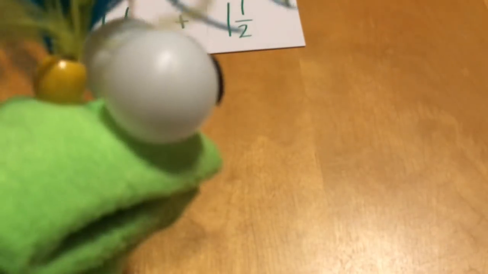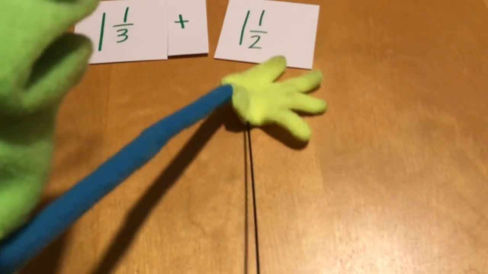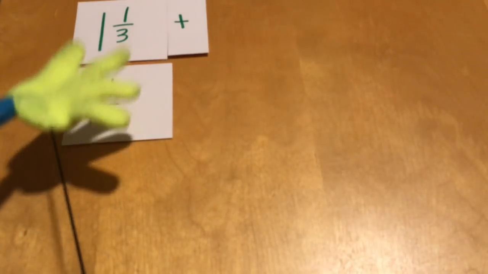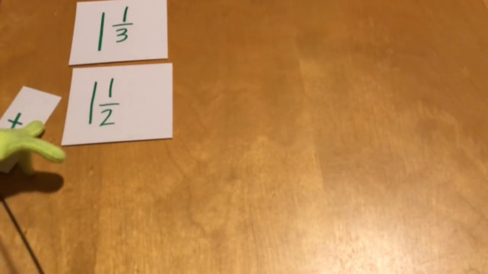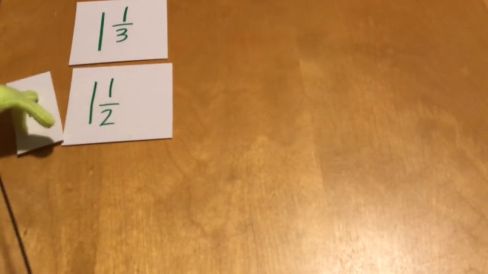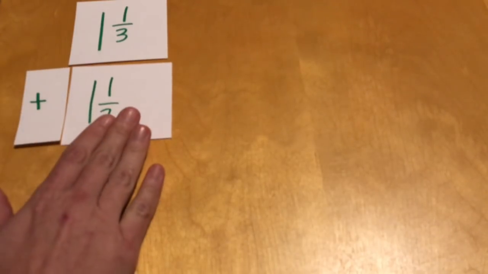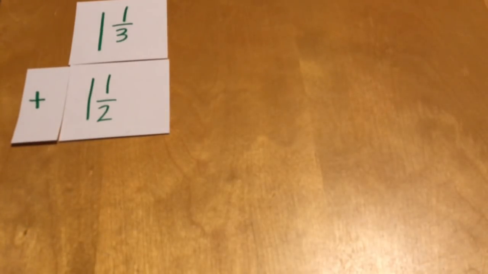Okay. Wait, first I want to move it around. I'm going to put this underneath. And this plus. Like that. Oh, I like what you've done there. Yes, putting it vertical instead of horizontal. Well, we have 1 1/3 and 1 1/2 that we want to add up.